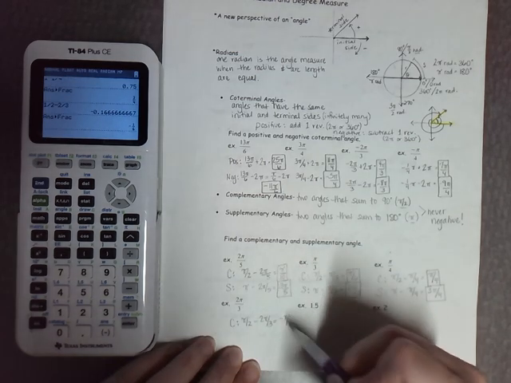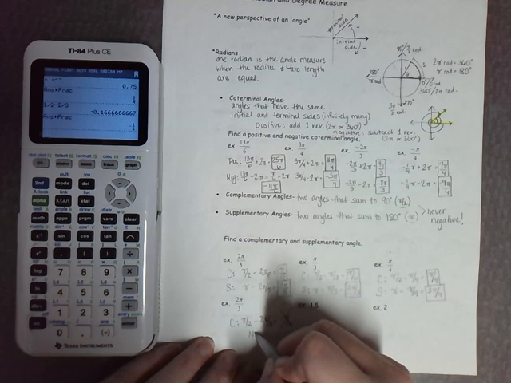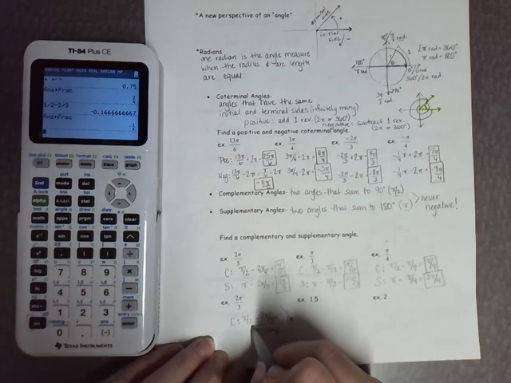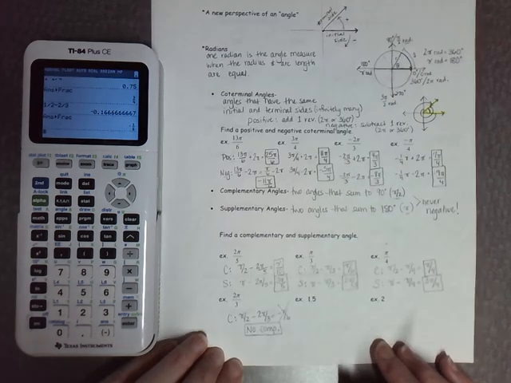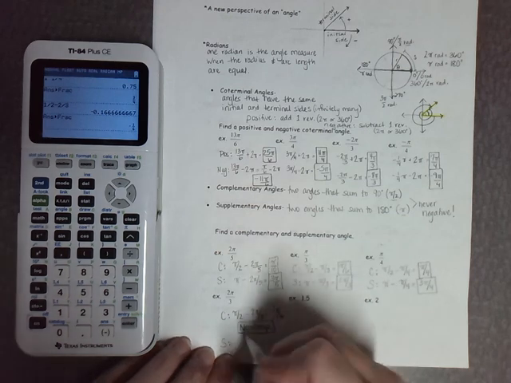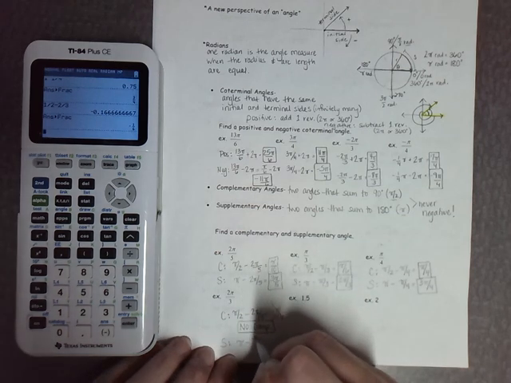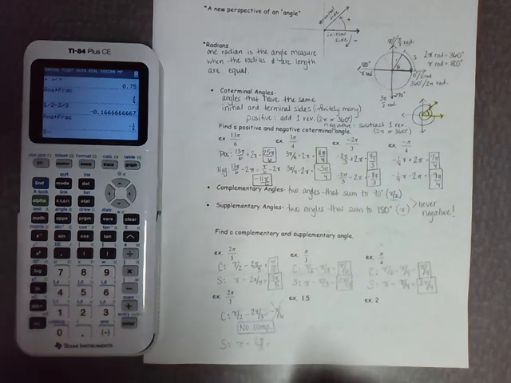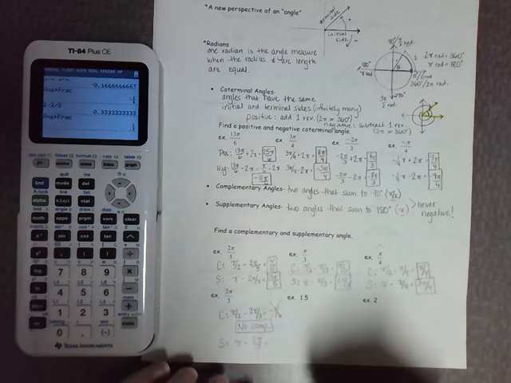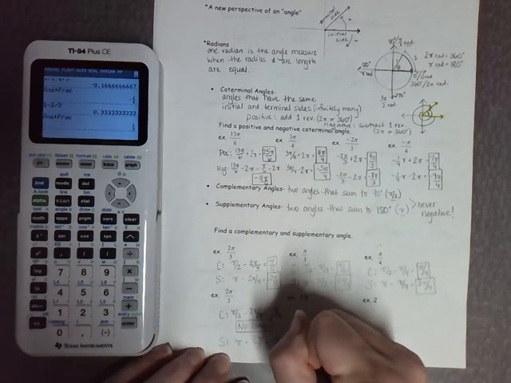We're not allowed to have negative answers, so we're going to say no complement for that problem. Okay, and then for the supplement. Supplement will be pi minus 2 pi-thirds. So you would type that as 1 minus 2/3. Change to a fraction, and you get 1/3. So pi-thirds is the supplement.